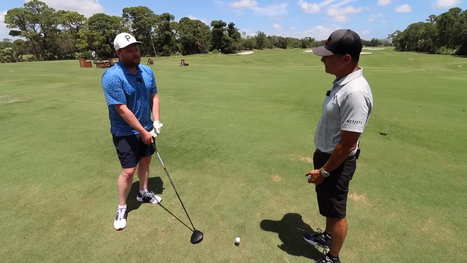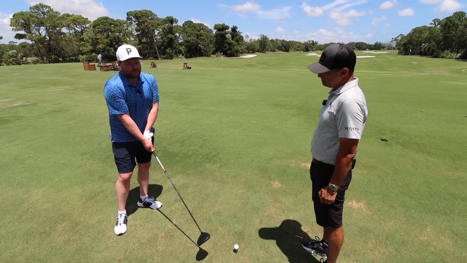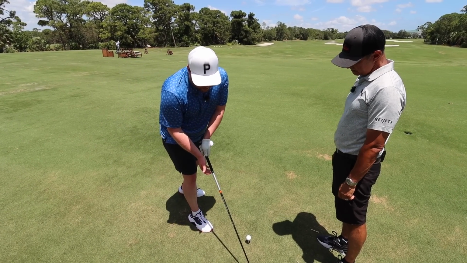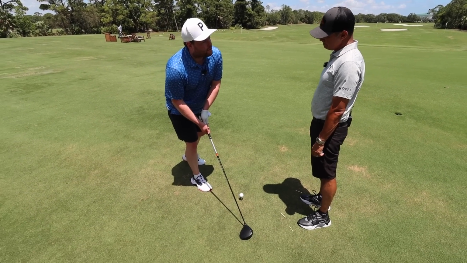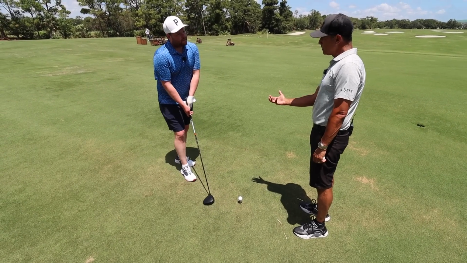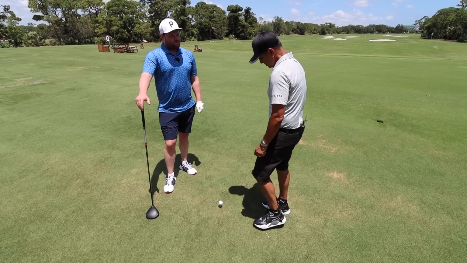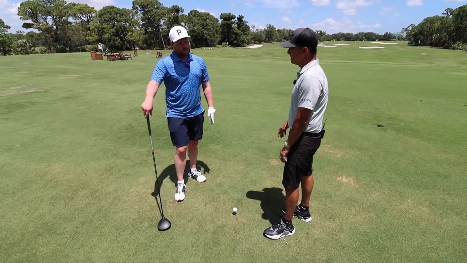What feels different? That feels odd. Yeah, should feel odd. But it's working, so I'm going to stick with it. I feel like there's not enough grip on the club. But remember, you're right-handed. Yeah. Your right hand is your dominant hand. The more it gets over here, the more we're putting it in a dominant position.